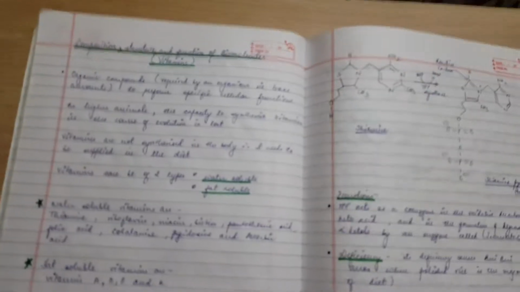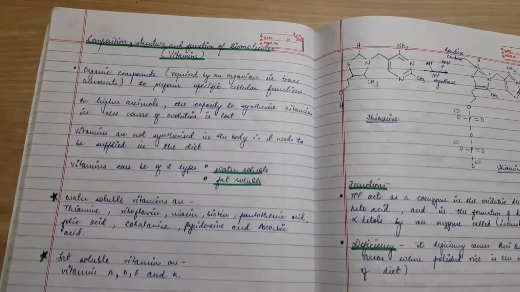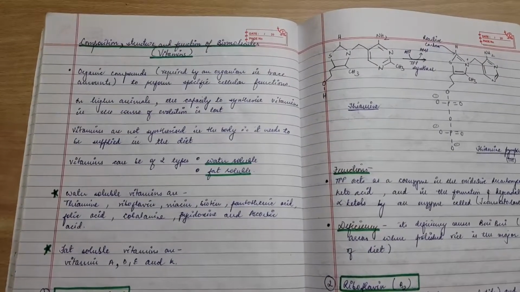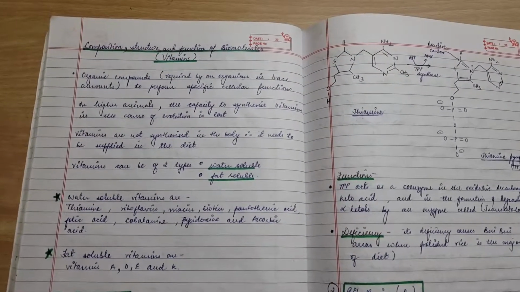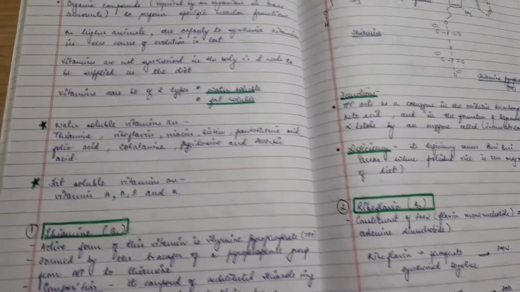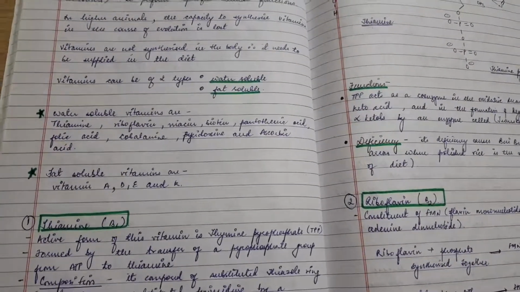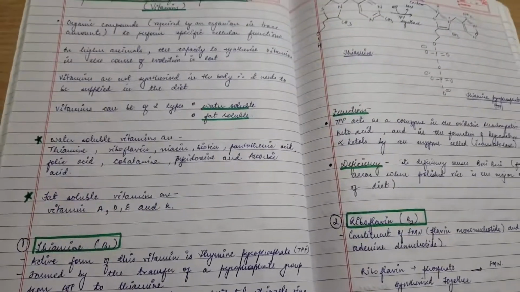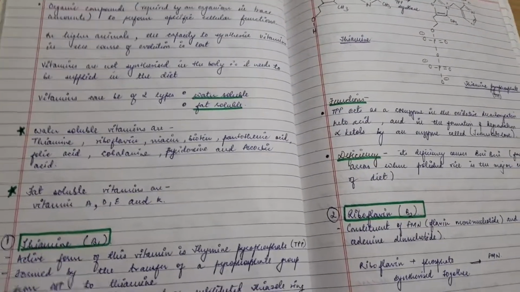Now we'll be talking about types of vitamins. There are two major types: water soluble and fat soluble. In this video we will be covering only the water soluble vitamins, and in the next video we'll be covering the fat soluble vitamins.